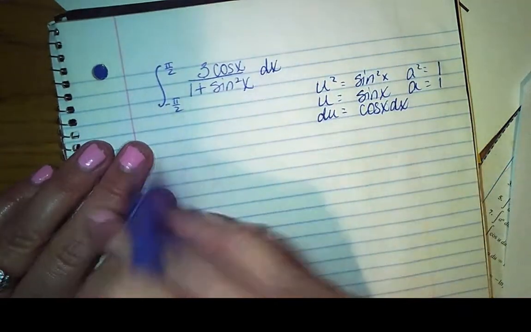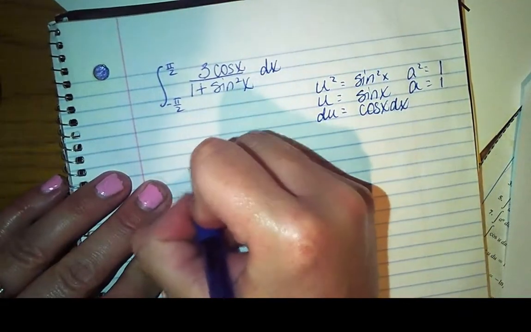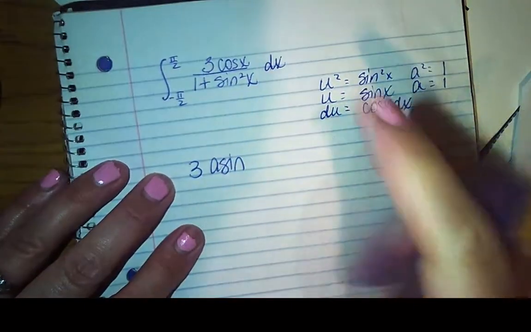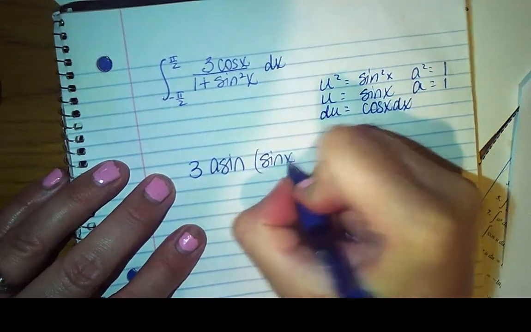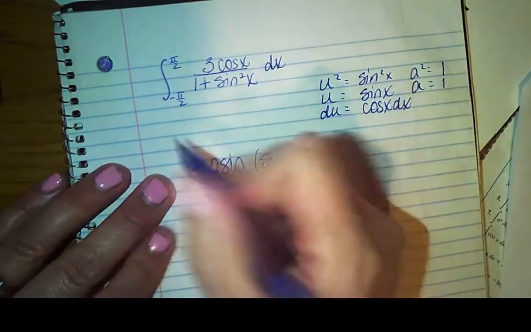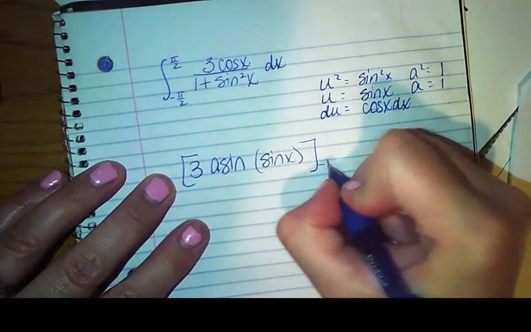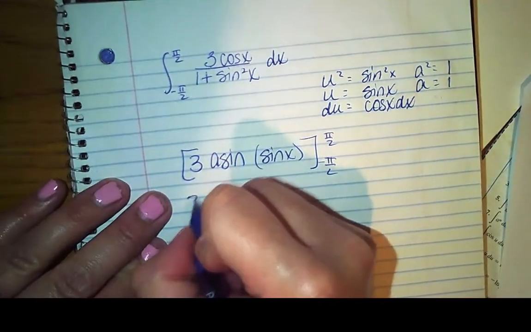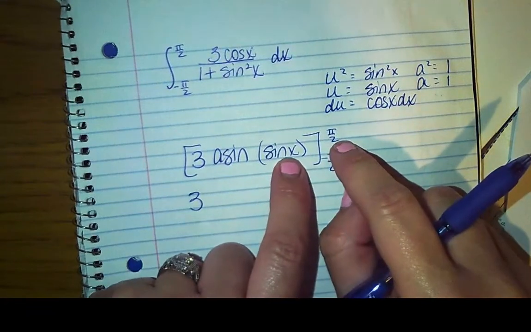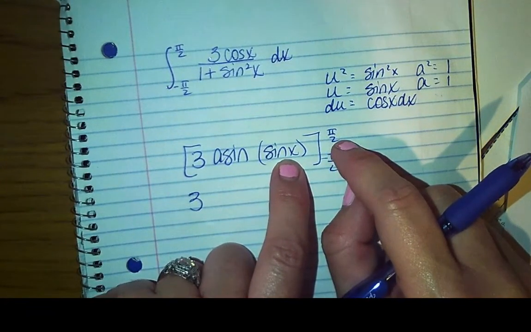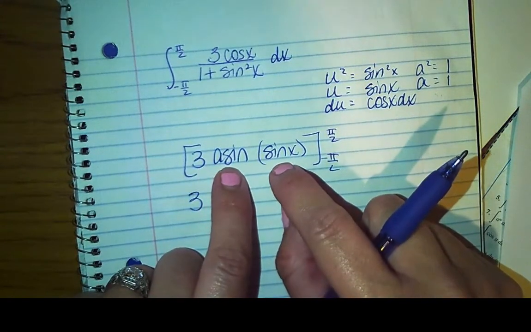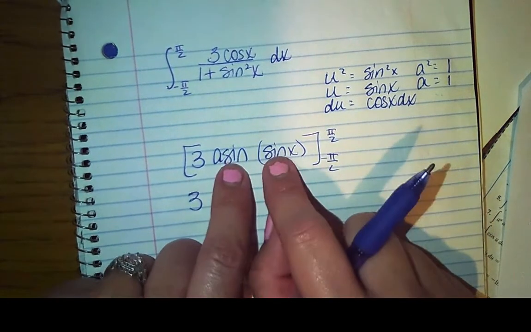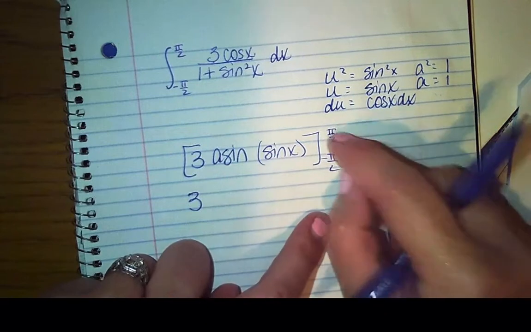Okay? So when I integrate this, I get 3 coming along for the ride of the arctangent of u, which is sine, over a, which is 1. And then I am going to evaluate from a negative pi over 2 to a positive pi over 2. Okay, so this becomes 3. The sine of pi over 2 is 1. And then where does arctangent have a ratio of 1? It has a ratio of 1 at pi over 4.